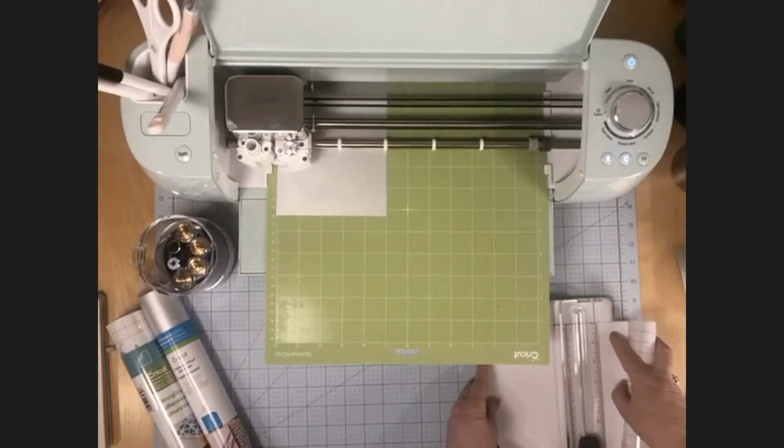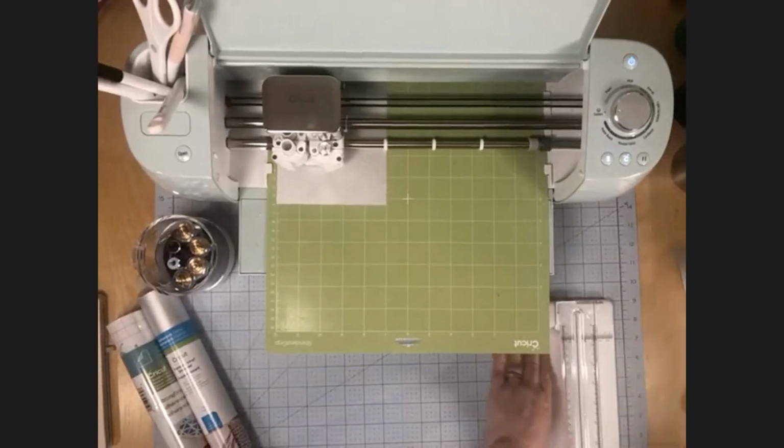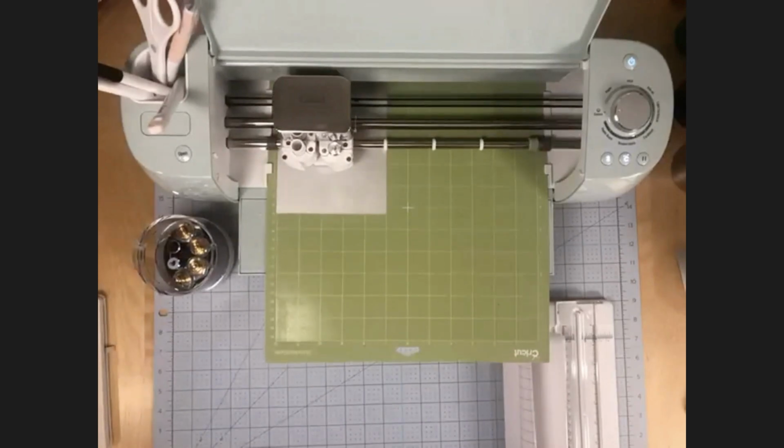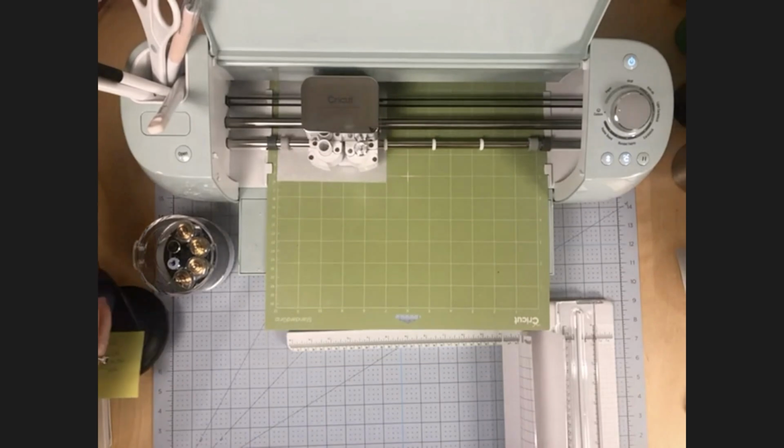Can we ask you a couple questions? Absolutely. So a really great question, and I'm wondering if you can help the group understand what the difference is between vinyl and HTV. Oh, good question.